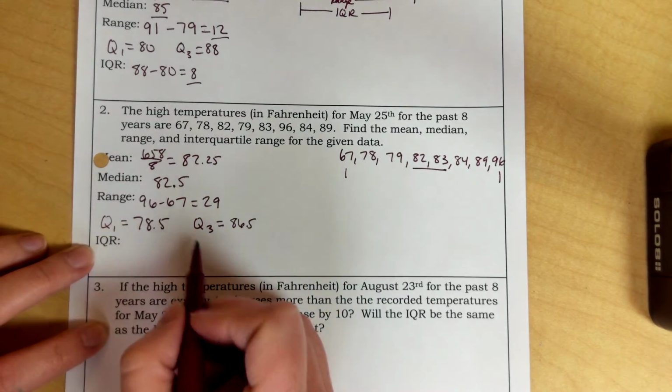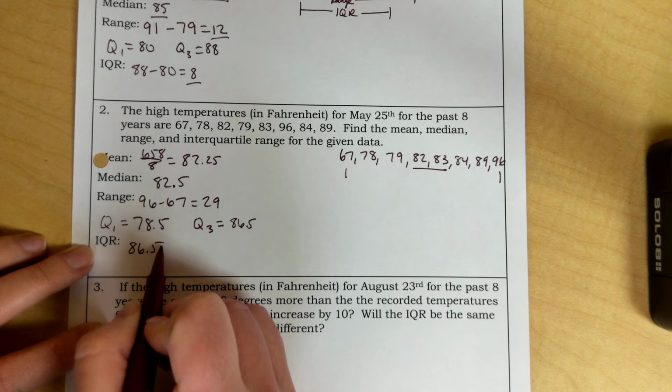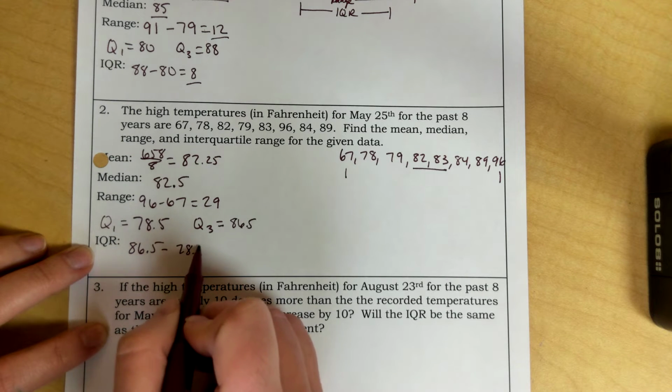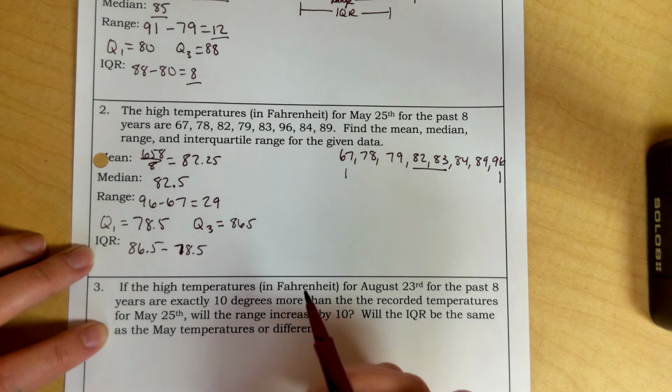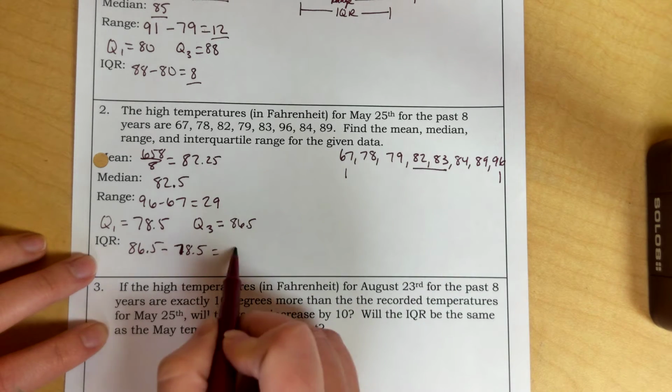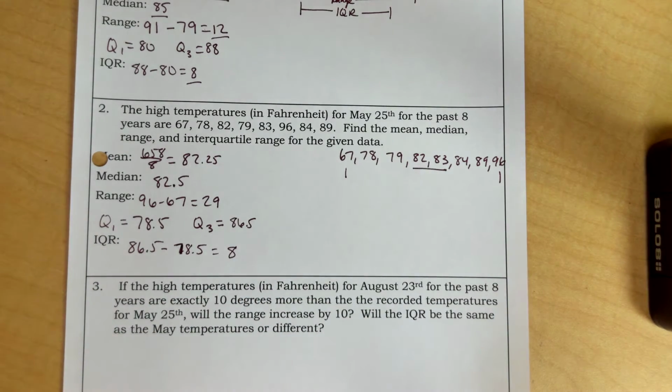And so our interquartile range is going to be 86.5 minus 78.5, which is going to be 8 degrees in between just the middle numbers.